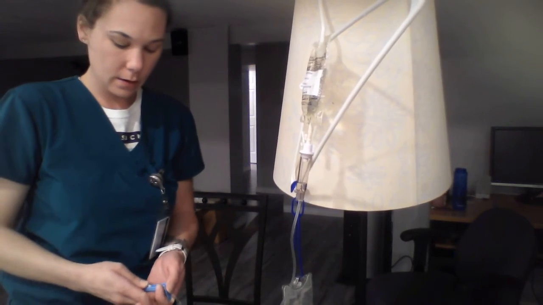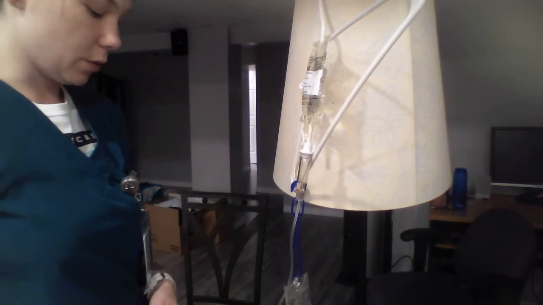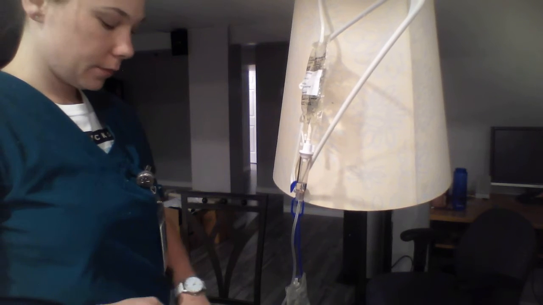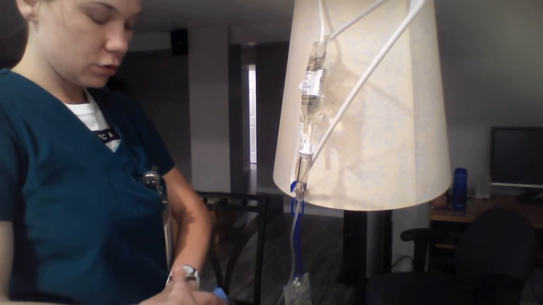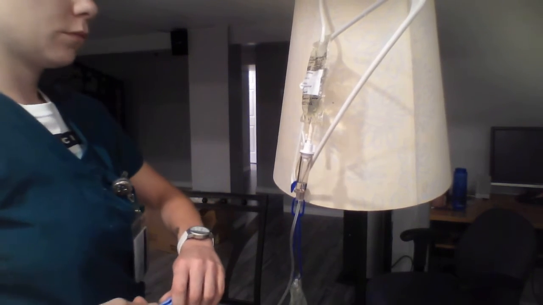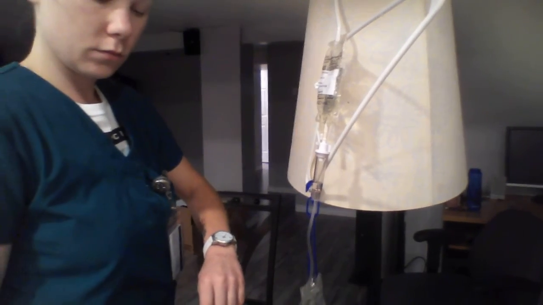open my main while I'm looking at this one. And I'm going to assess for it running at 25 drops per minute. Move this closer.